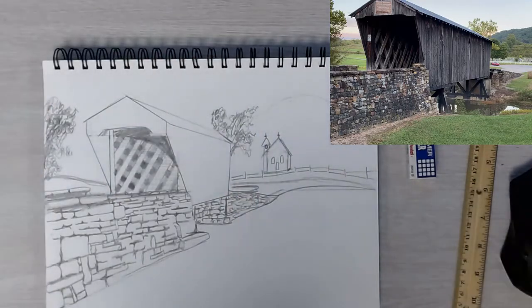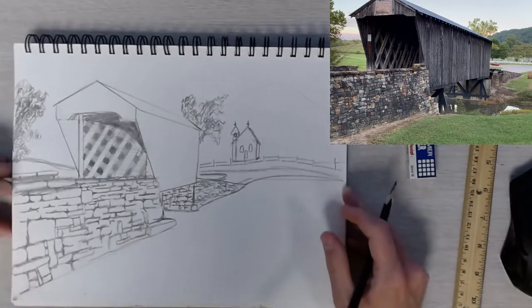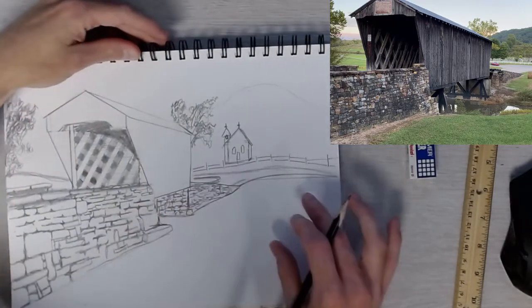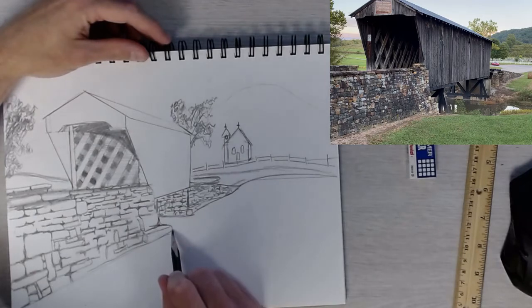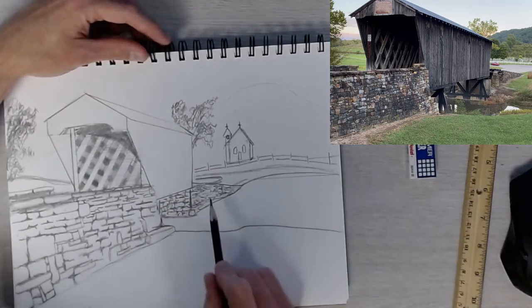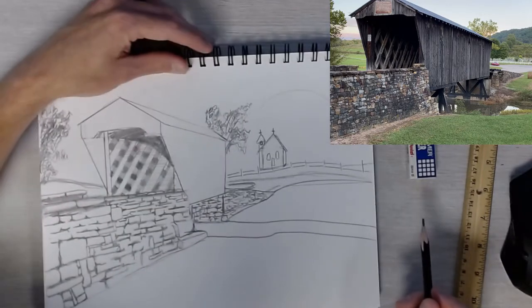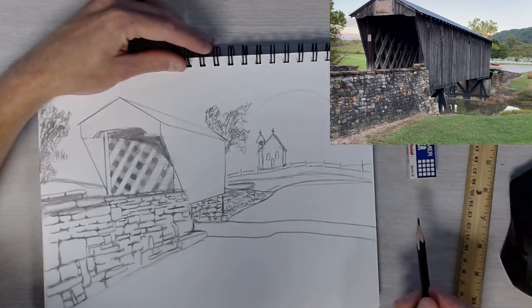Boom. We have a tree. Okay. Now for the water and the brick going under the bridge. Very simple. All you have to do is shoo. And then we come up here and we do the same thing. We go shoo. That's it. That's all you have to do with that.